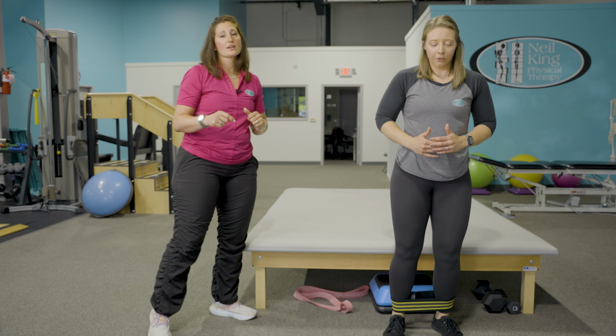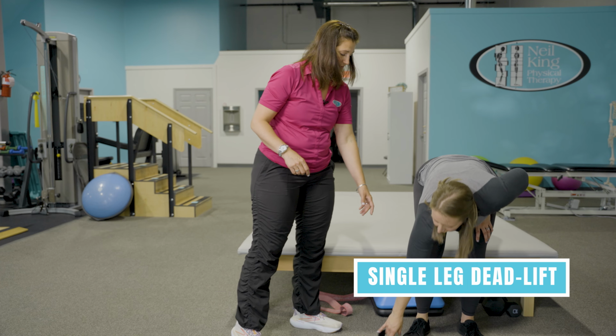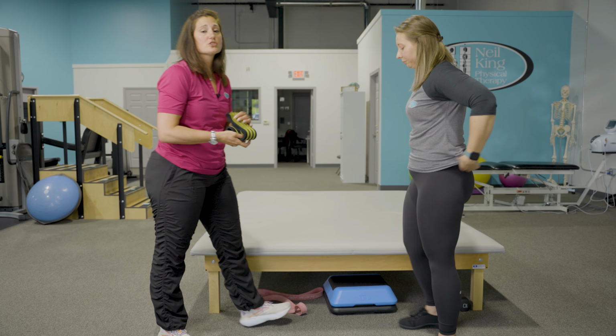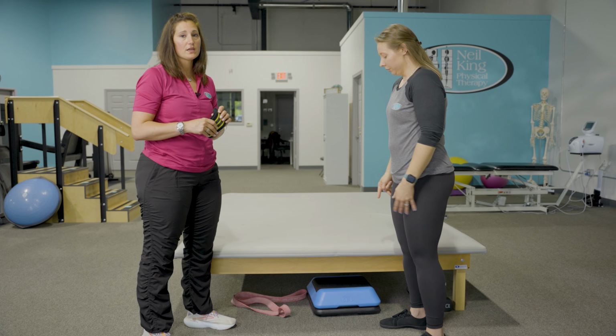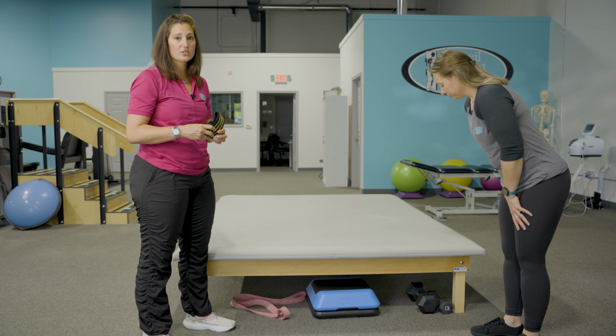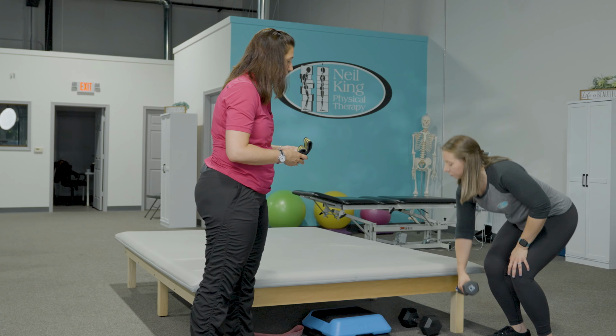All right, we've got one more exercise. It's called the single leg deadlift. Now, if you have issues with your spine or with your back, as with all these exercises, if you get any increased pain, make sure you're seeking out some guidance to make sure your form is where it needs to be. So she's going to stand on one foot.